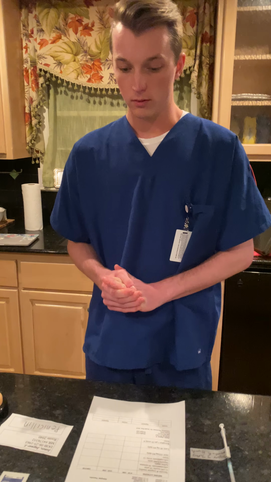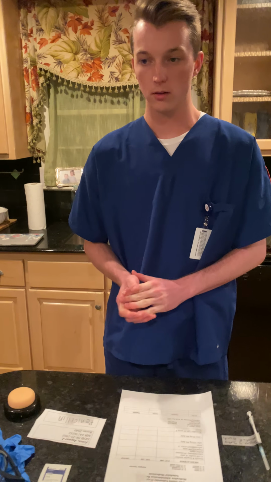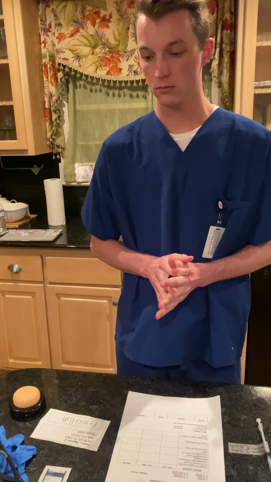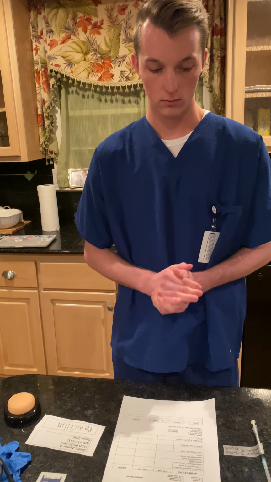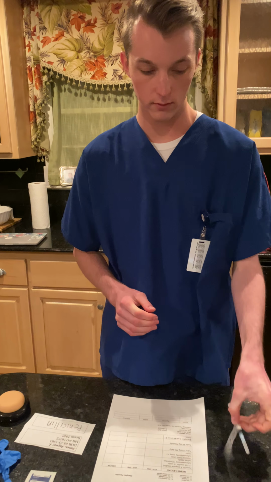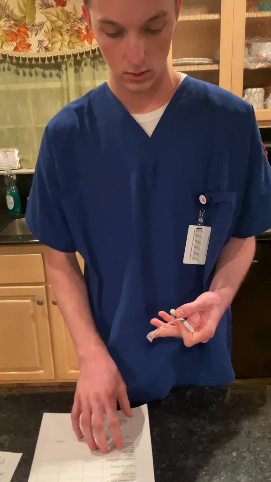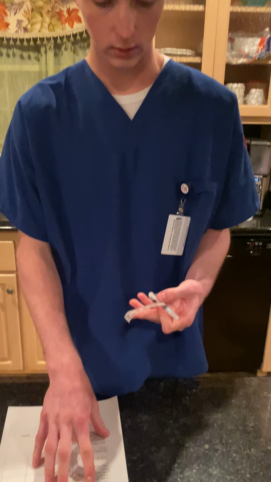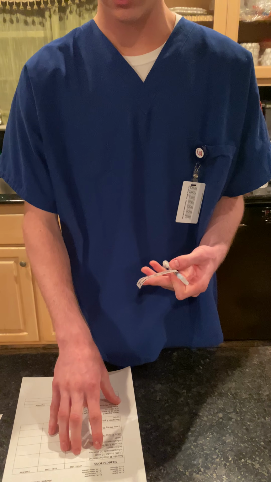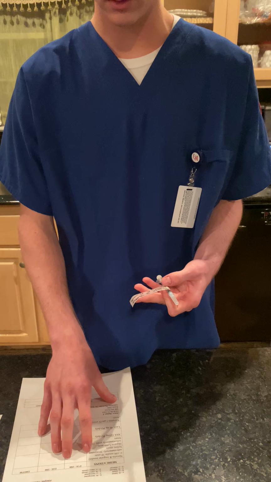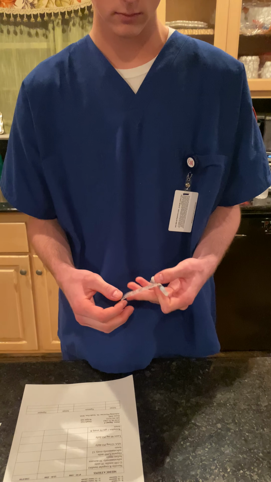So now I will raise the bed, lower the side rails, and get the patient comfortable. And then I will check the 5 rights of medication administration. So I have Jaguar J. Jones, Novolin R regular insulin at 10 units. Will be done subcutaneously, and it is being given 30 minutes before meals.